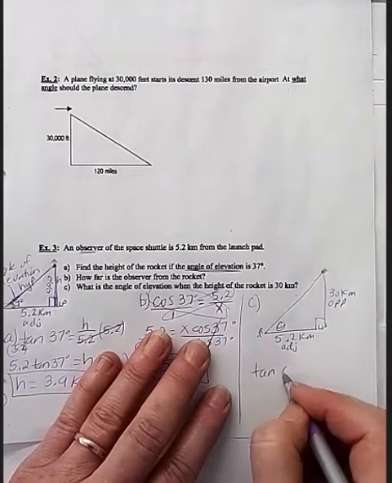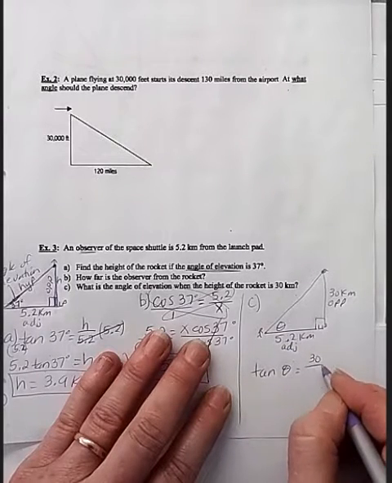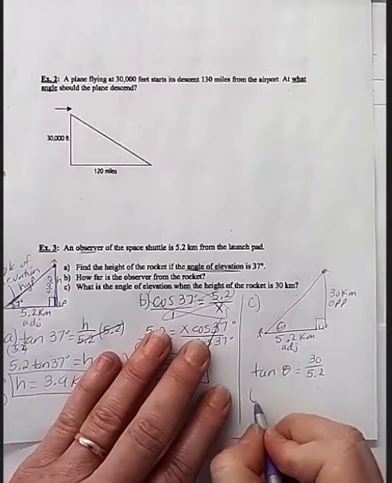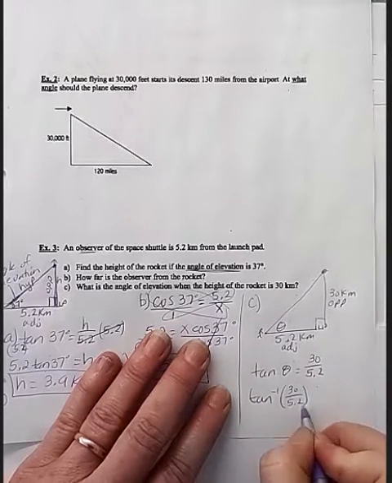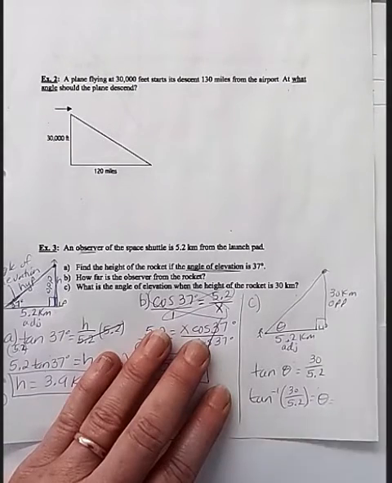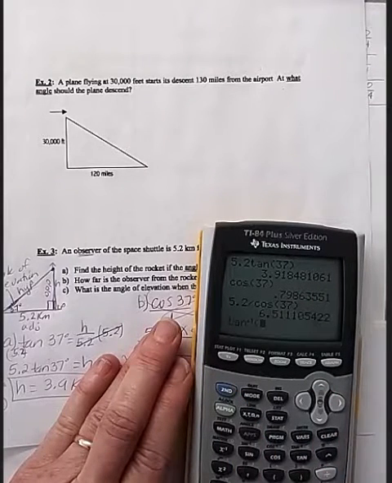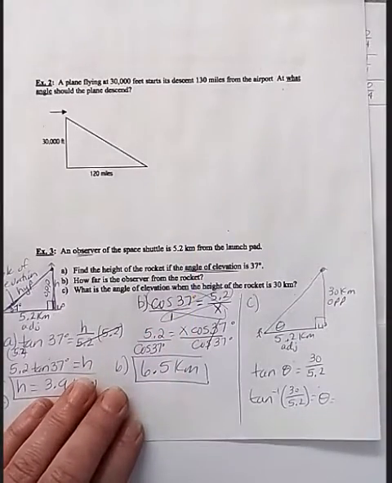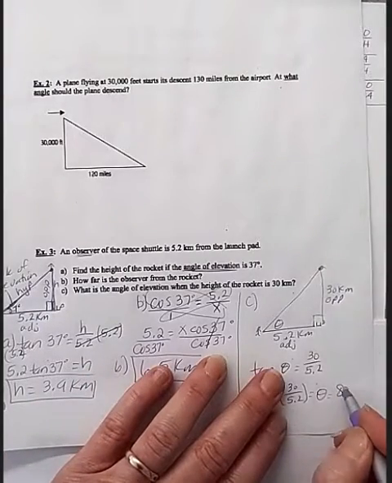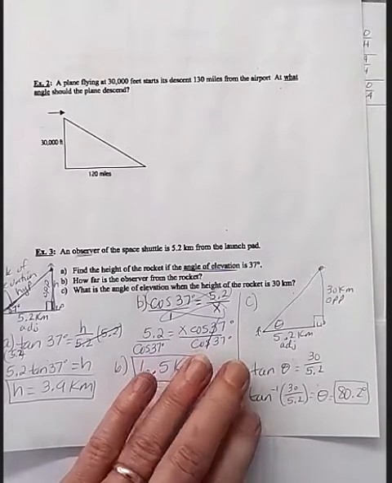So the tangent of that angle would be opposite 30 over adjacent, 5.2. So I need to find that angle measure. So what I'll do is I'll just do the tangent inverse of 30 divided by 5.2, and that'll give me the angle measure that I'm looking for, the angle of elevation. Tangent inverse, 30 divided by 5.2. That gives me about 80.2 degrees. That would make my neck hurt looking up that high. So it's about an 80.2 degree angle of elevation for part C.